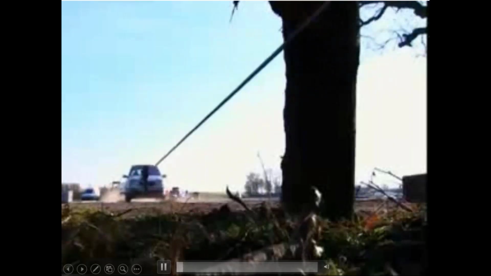There it goes, there it goes. So the vehicle's at 55 miles per hour.